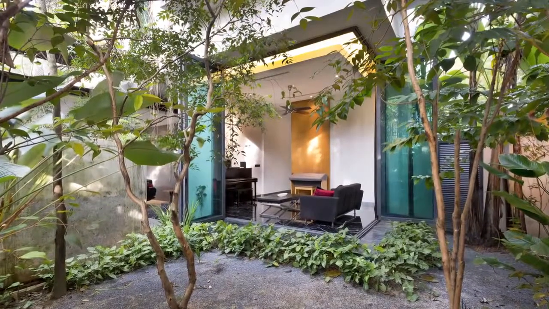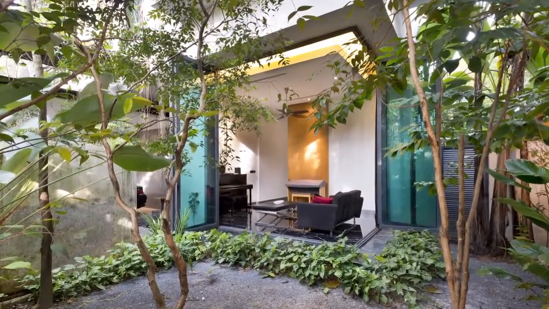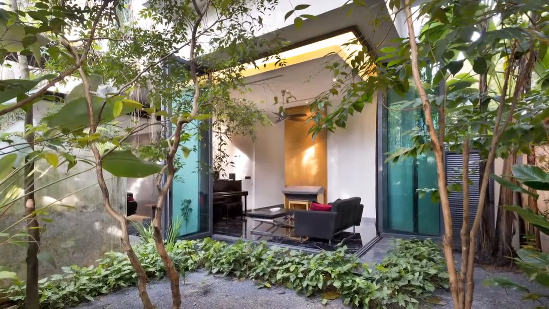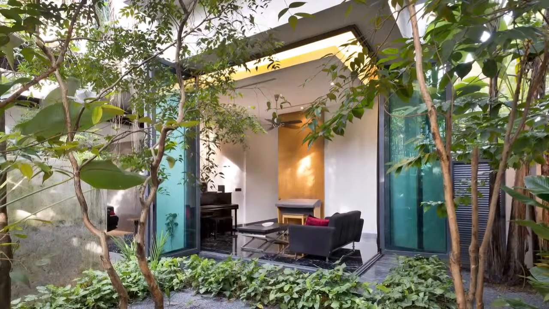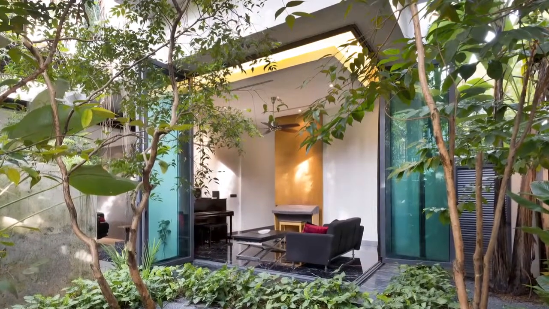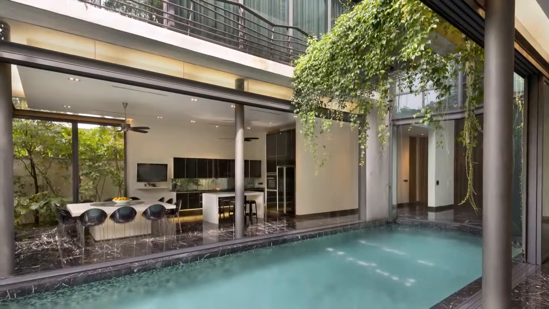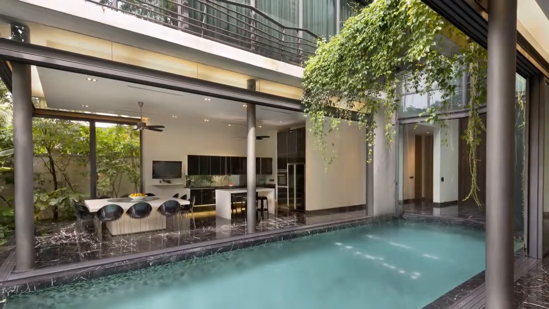Designing perimeter rooms with large sliding doors instead of walls encourages a close interaction with the forest cocoon, and when they're opened, they allow the cooler air to circulate inside as well. The pool plays a part in this passive cooling effect too.